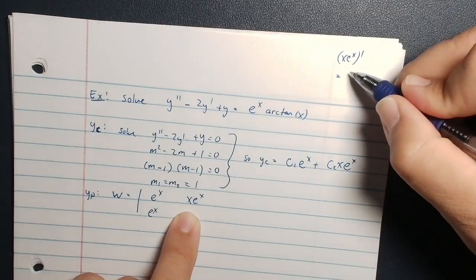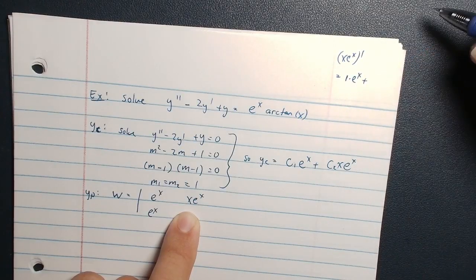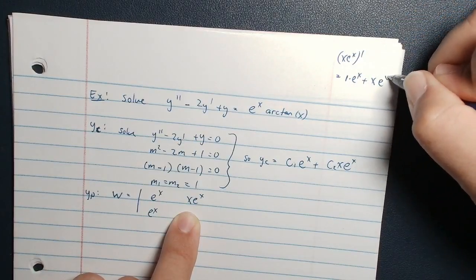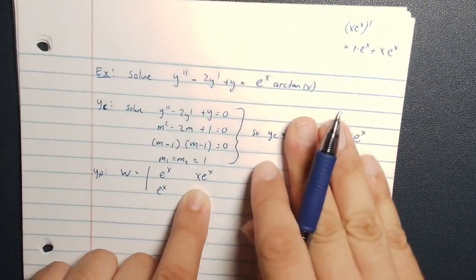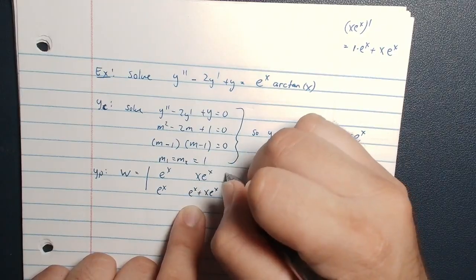Take the derivative of the first one, that's 1, times the second, e to the x, plus, now take the x, leave that alone, and take the derivative of the e to the x. So that's e to the x plus x e to the x. Okay? So I get e to the x plus x e to the x.